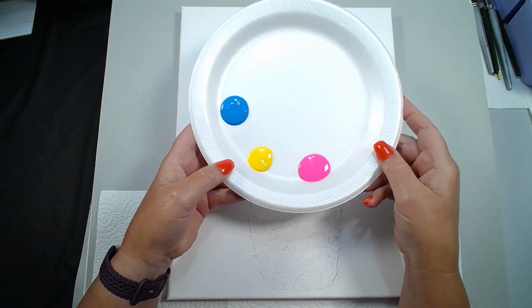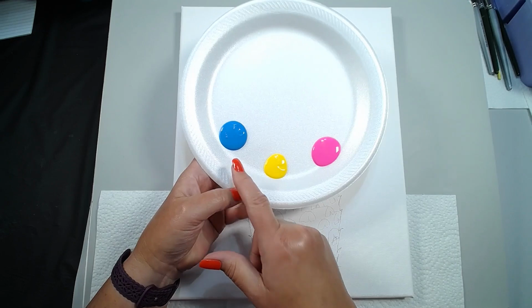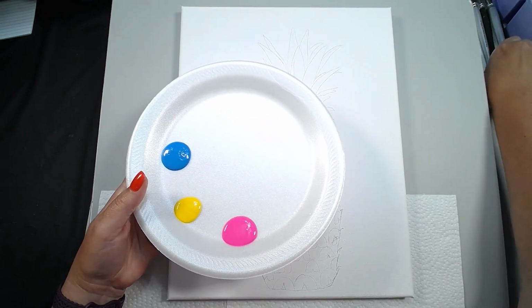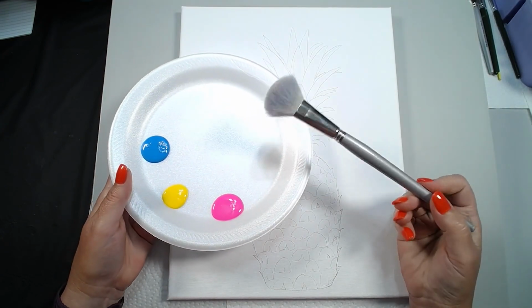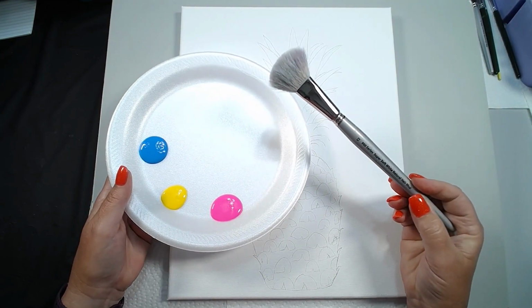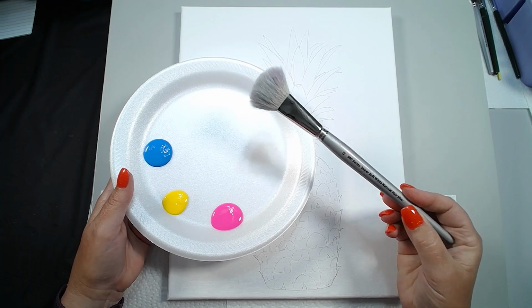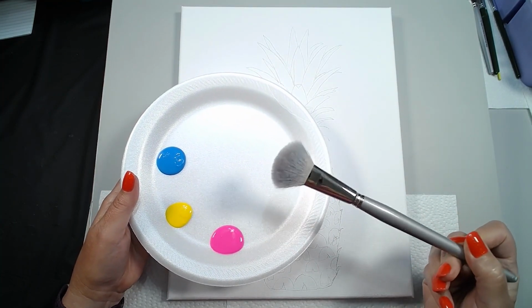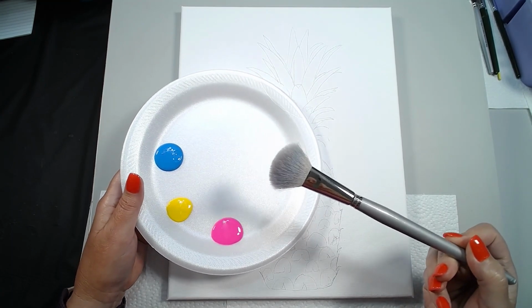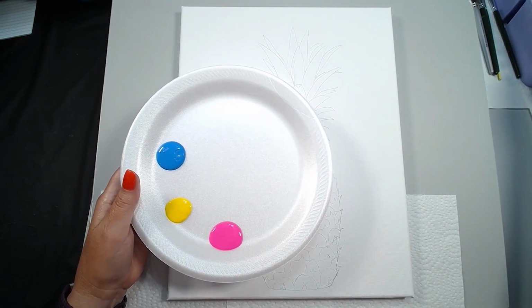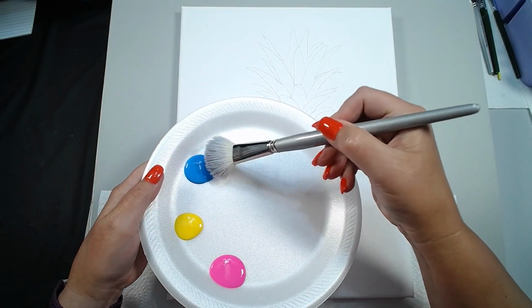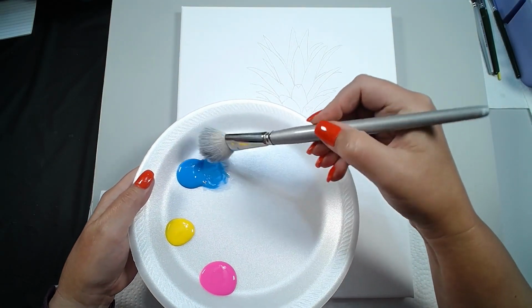So I put out some colors here, some bright, pretty colors. We've got Look at Me Blue, Daffodil Yellow, and Bright Pink. And what we're going to do is we're going to take a mop. This is a 1-inch super soft mop, or a number 12 super soft mop. So it's a 1-inch width brush. And we're going to take some clean water, right? And we're going to get some of this Look at Me Blue.